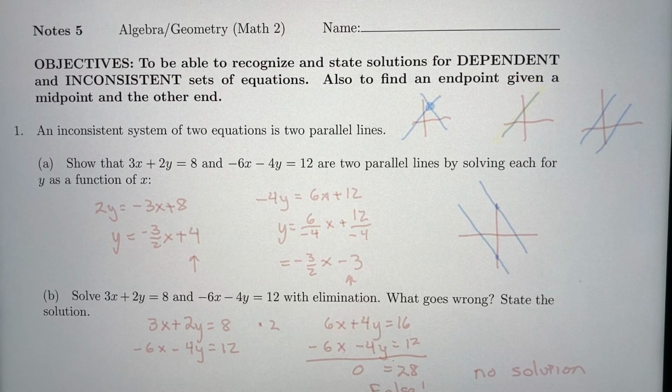Well, we did some systems of equations. Normally, you get a point of intersection because normally, your two lines actually meet at a single point. Today, we're going to talk about the two weird cases.